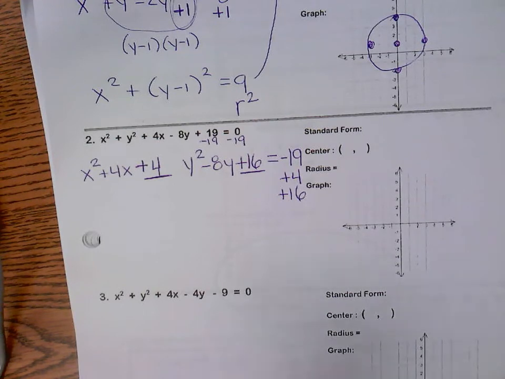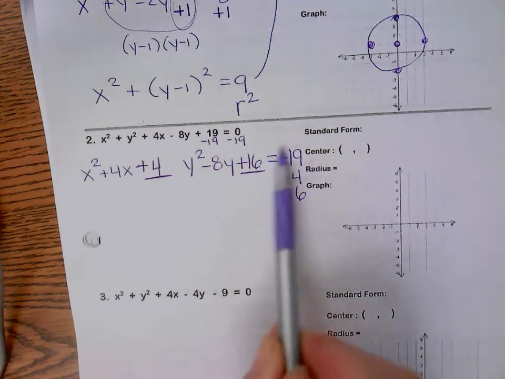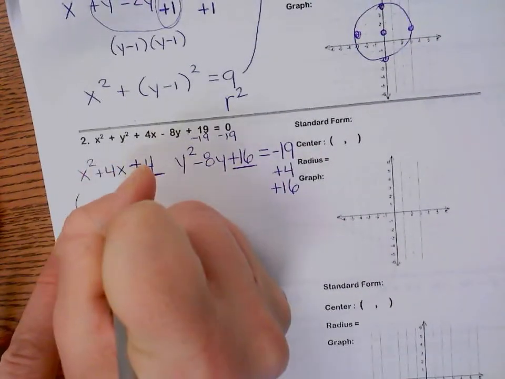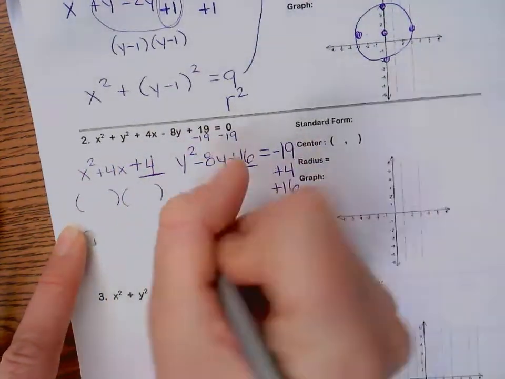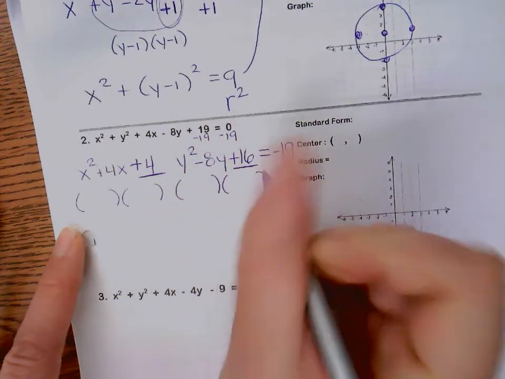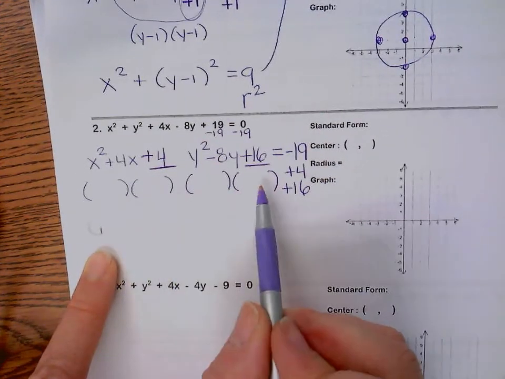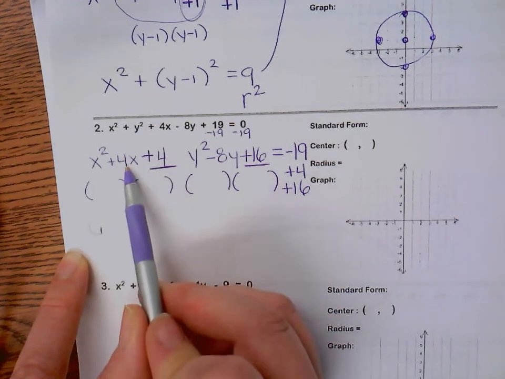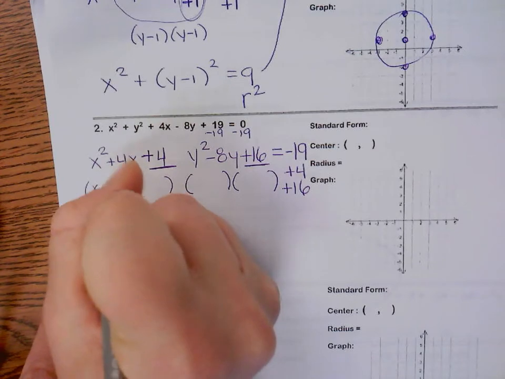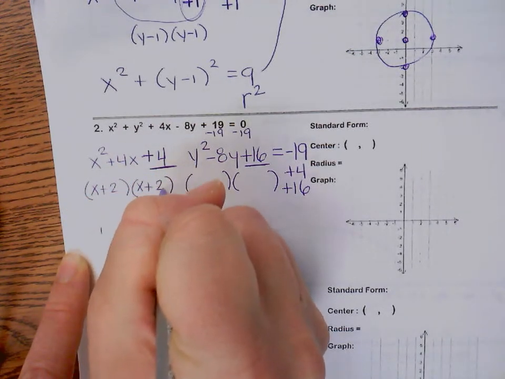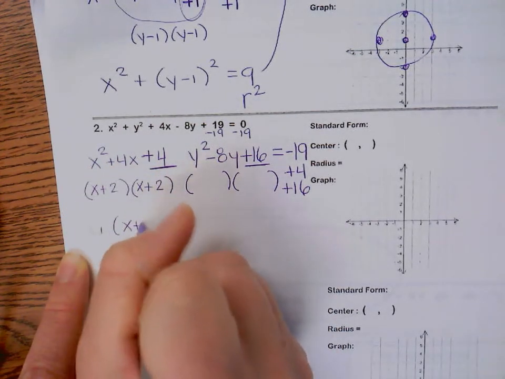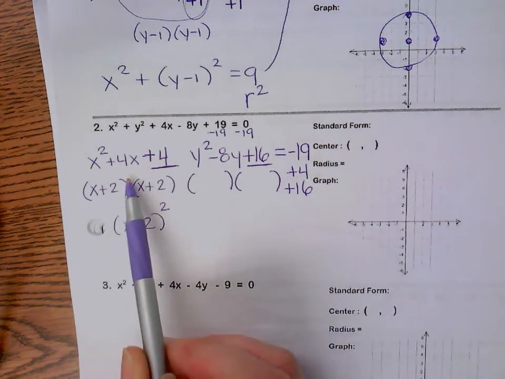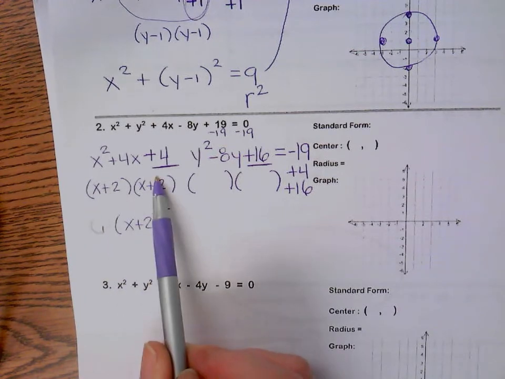So you have to complete the squares, keep the other side balanced, then you're going to factor. And for this one, I'm going to factor it into the binomials, but if you are kind of understanding how to factor, you don't have to do this step. But I'm thinking about what are the factors of 4 that add up to 4. It would be x plus 2 times x plus 2, which is x plus 2 squared. So if you can see how to factor it, you can skip this binomial step if you want to.